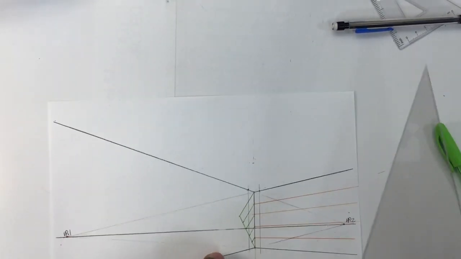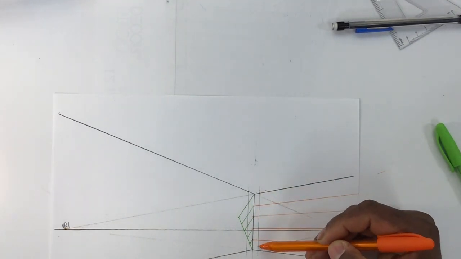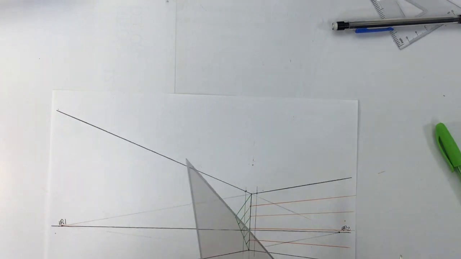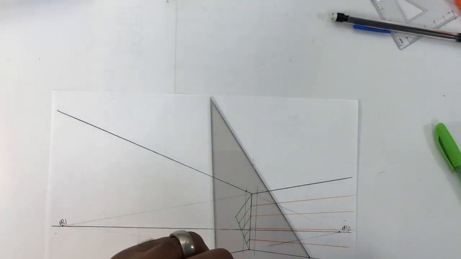Okay, so we've got that, and we can see they're kind of long-ish. Let me go ahead and extend the lines using the blue pen for this side of the wall.